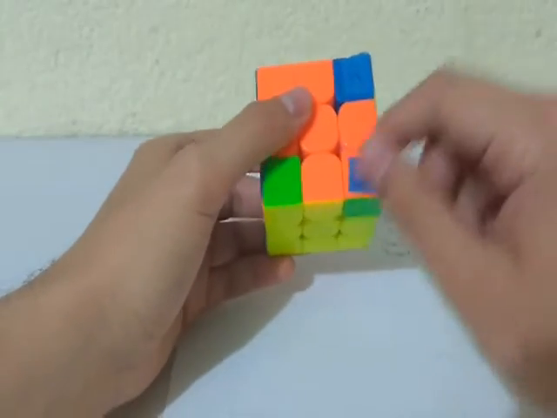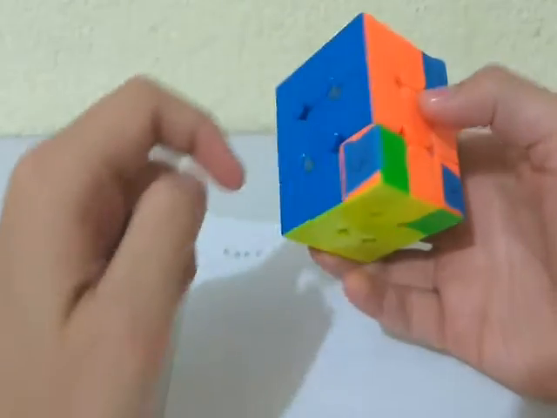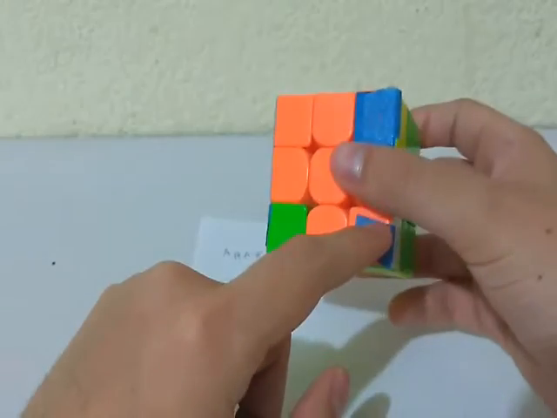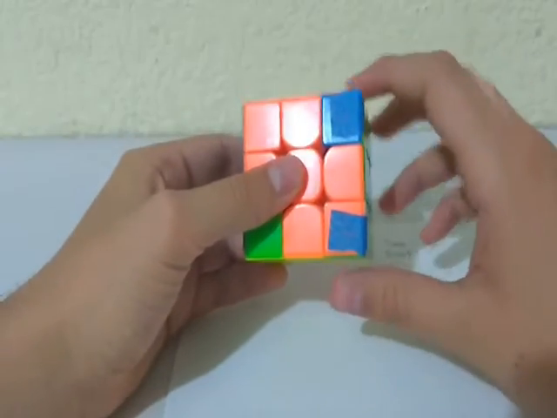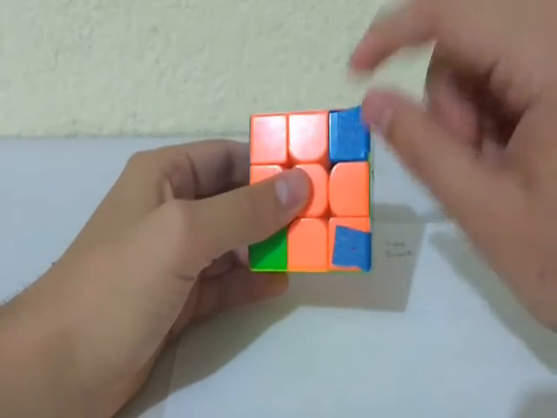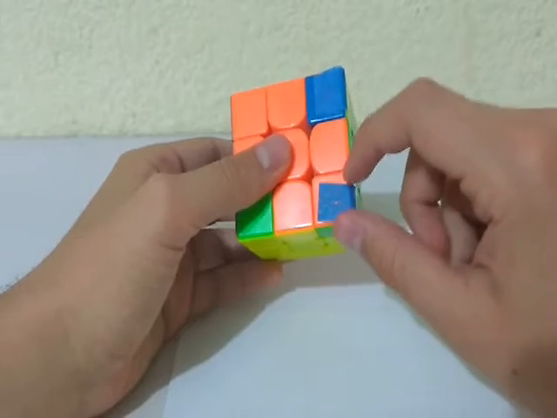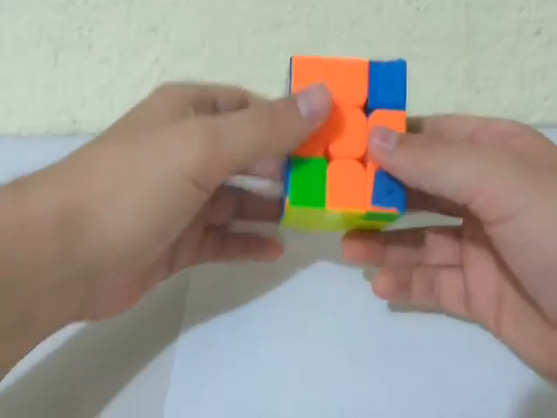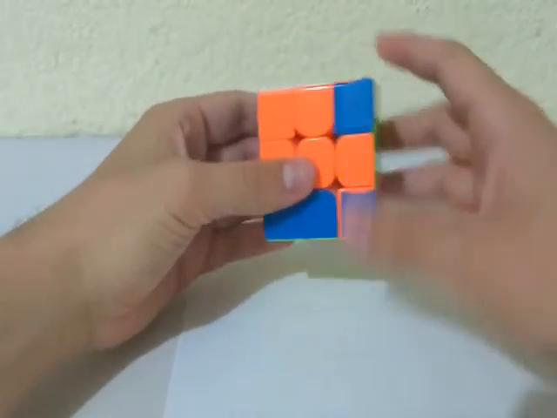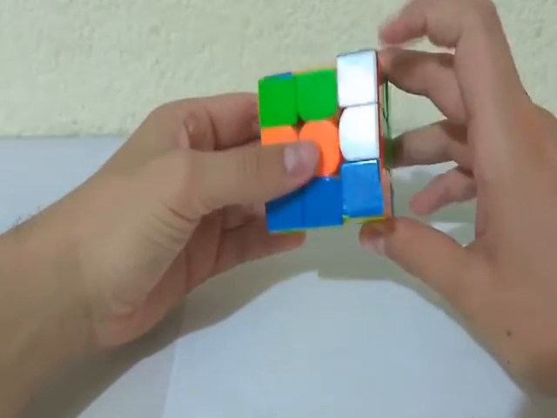So, if I use D as a swap, I have 3 going to 1, then I can do the insert to put 2 in its place. Remember that we are focusing on one spot in particular. So, I do D, then R, U, R prime.